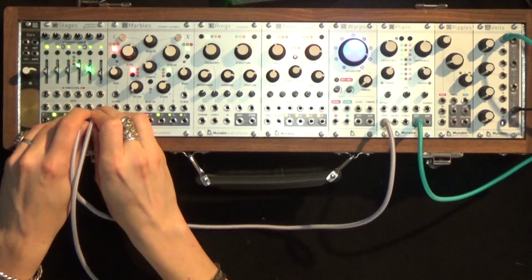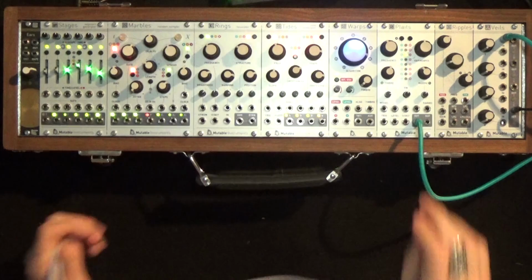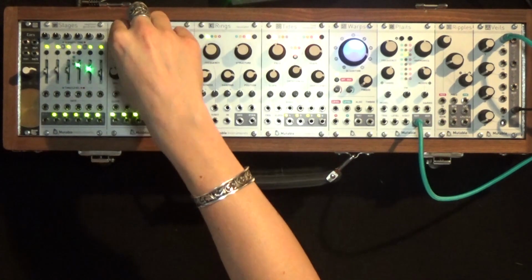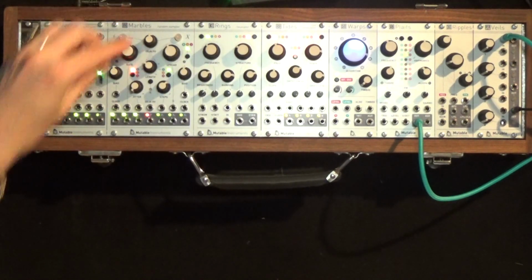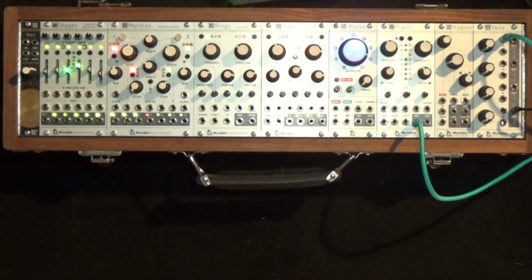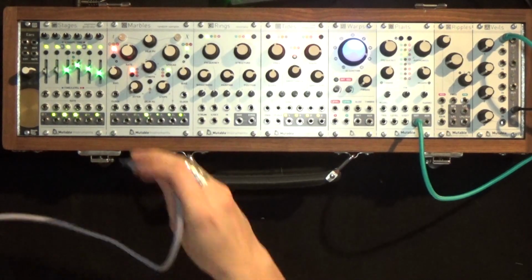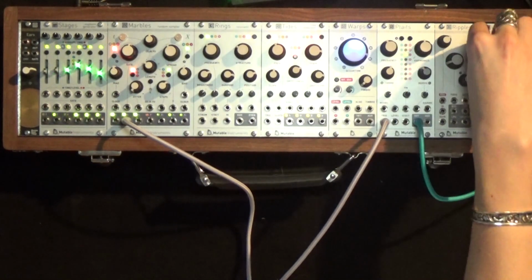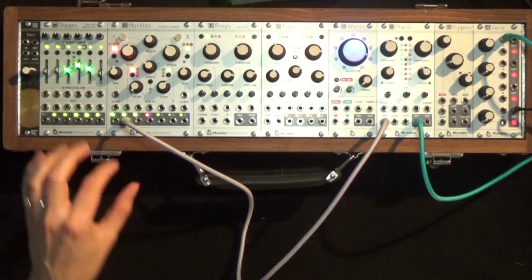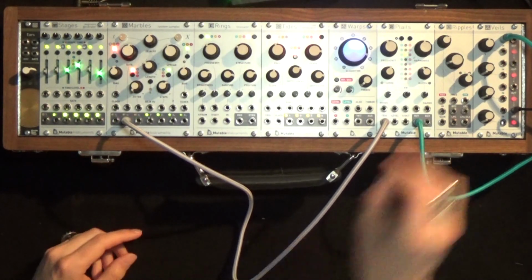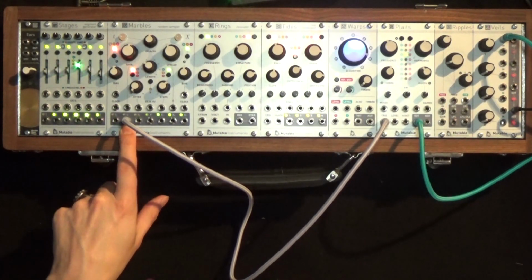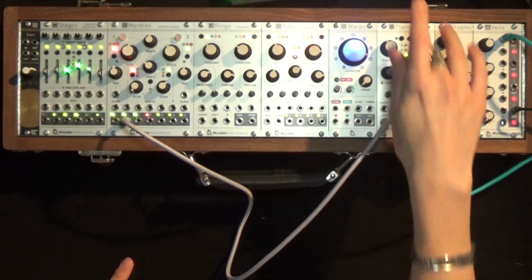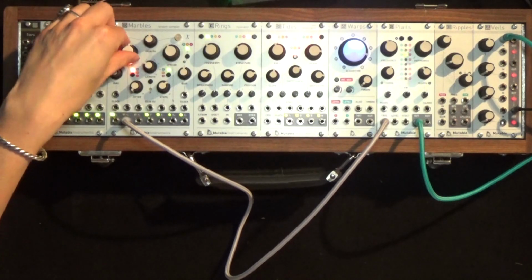Okay, so I will now present another new module which I've released recently, which is called Marbles, and this is a random generator. So I will explain what's going on with this module. So the first thing this module can do is generate clocks. So what you are hearing now is a clock output from Marbles, triggering an FM sound from Plaits, and this is what we are listening to.